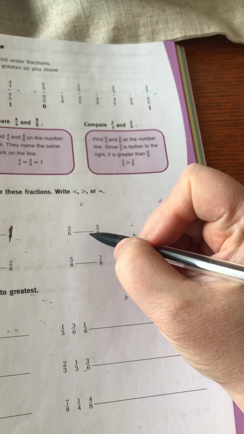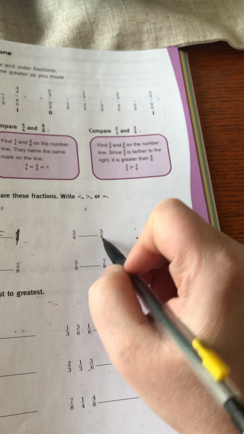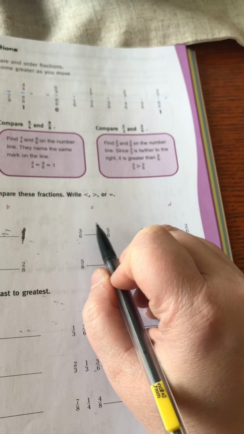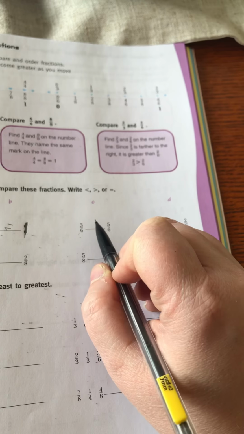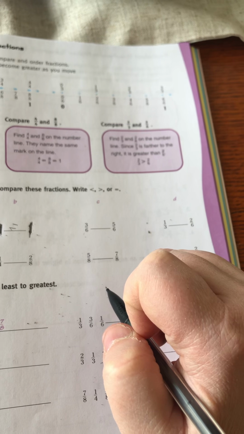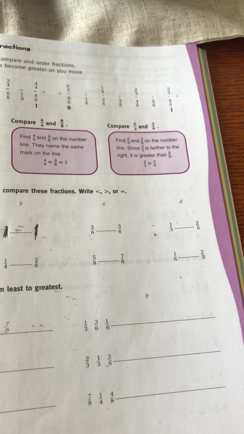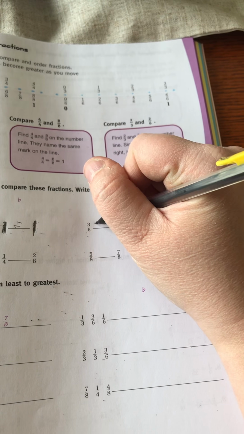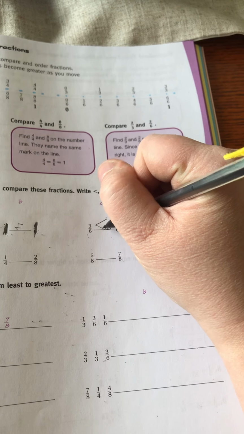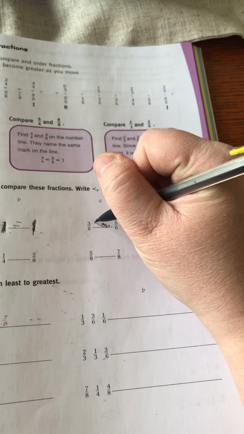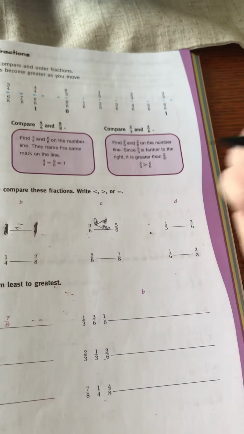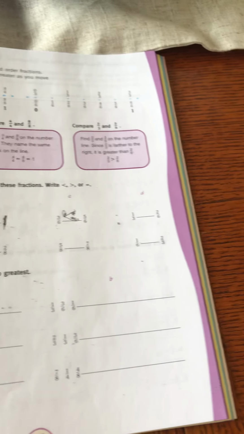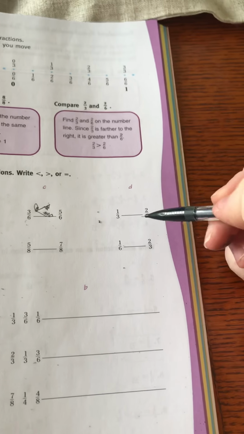All right, 3/6 and 5/6. Is 3/6 greater than, less than, or equal to? I agree, it is less than. So let's draw our little alligator going towards the bigger number. Chomp, chomp, chomp. All right. Oh, here we go. Here's something to give us a challenge.